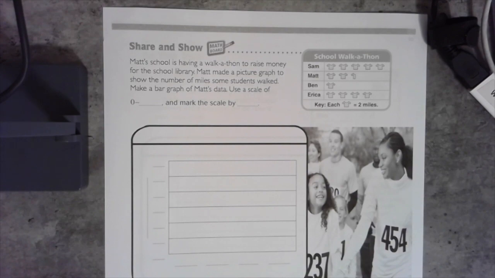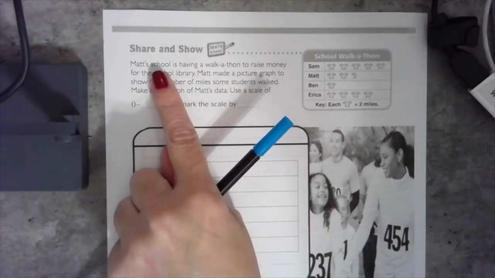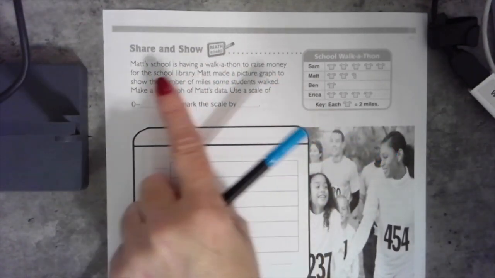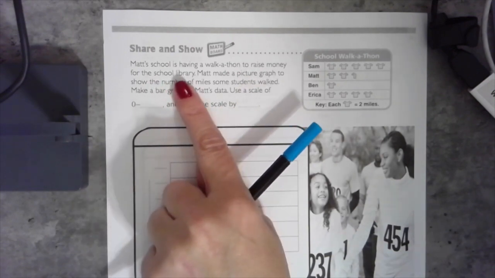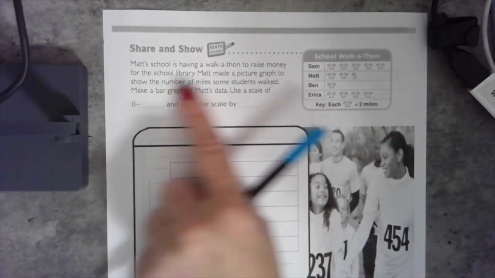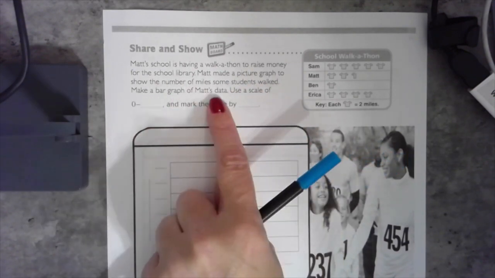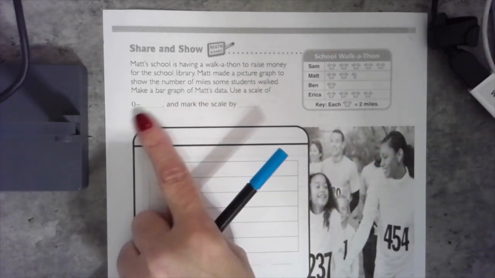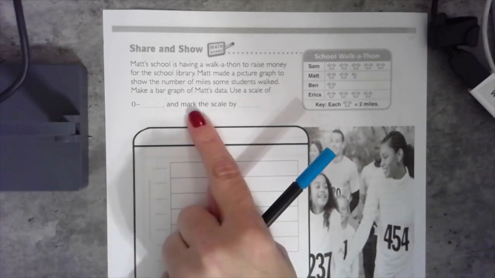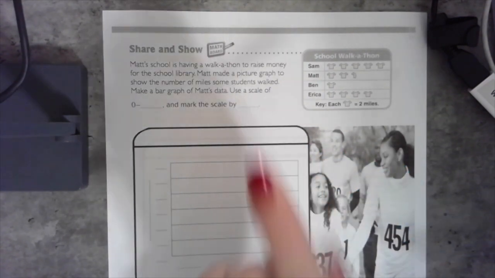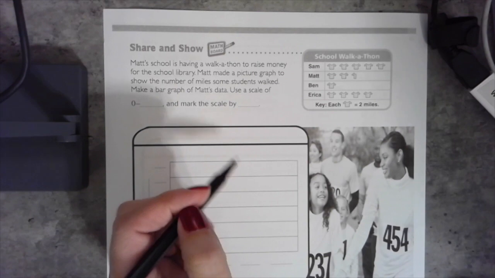Let's look at another problem. It says, Matt's school is having a walkathon to raise money for the school library. Matt made a picture graph to show the number of miles some students walked. Make a bar graph of Matt's data. Use a scale of 0 to blank and mark the scale by blank. Okay, well, let's look at it.